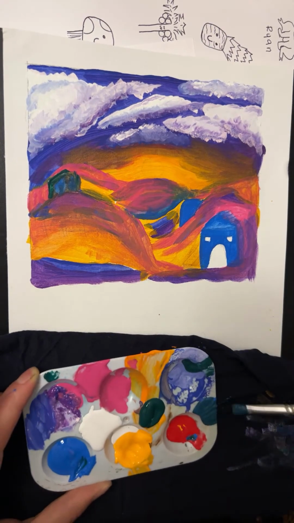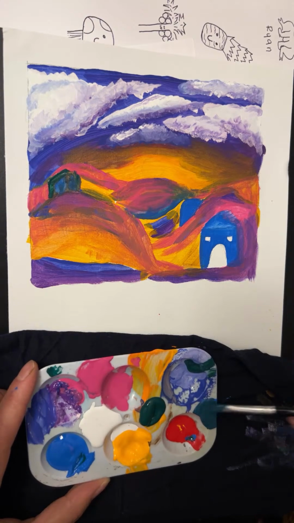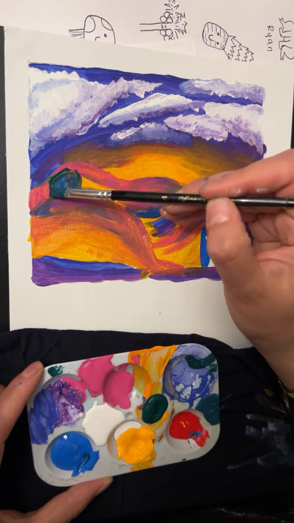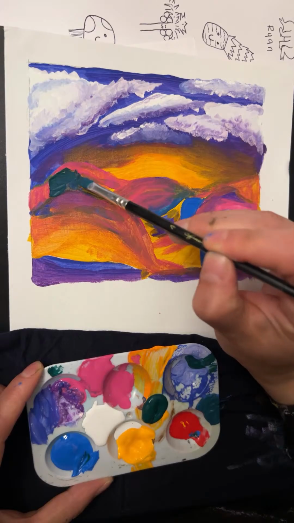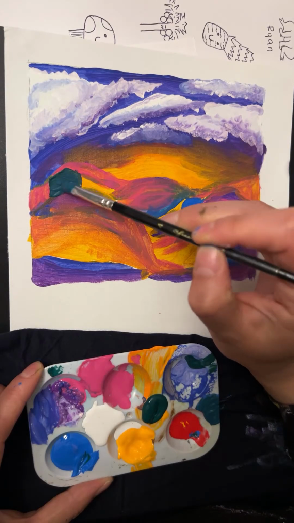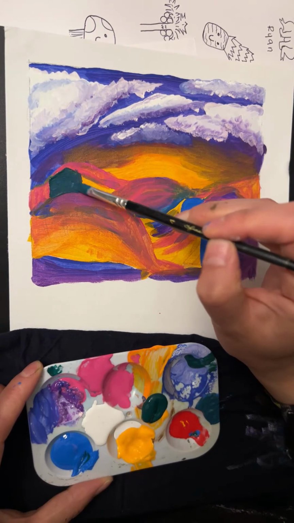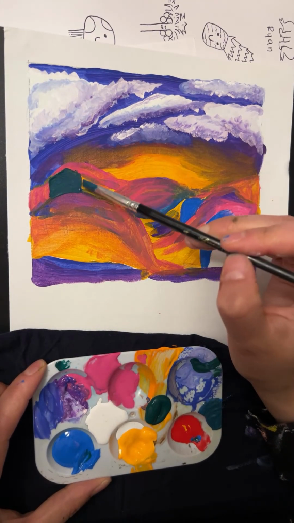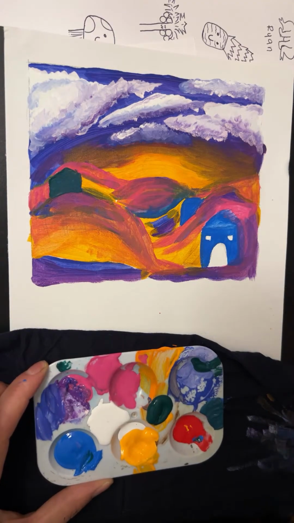And that created a different shade of green. It's not as dark, but let's see. If we use it to blend into the house, there you go. It becomes more solid, and we can come back and give some definition to that.